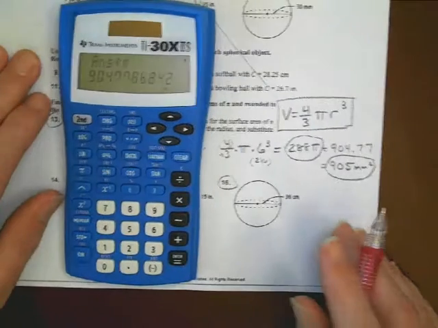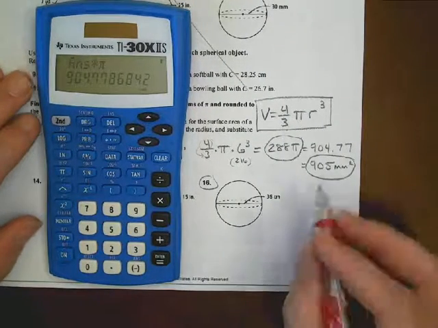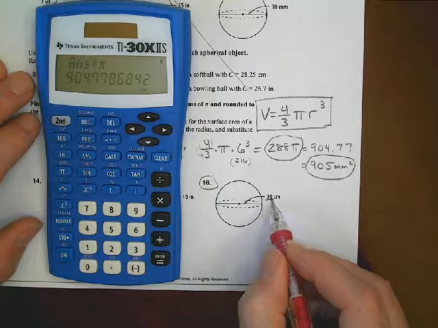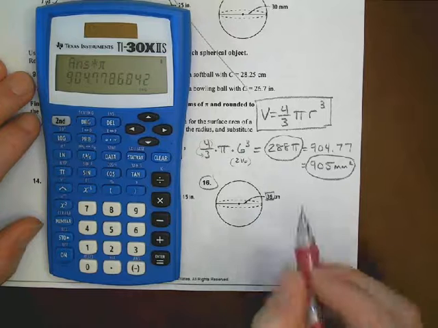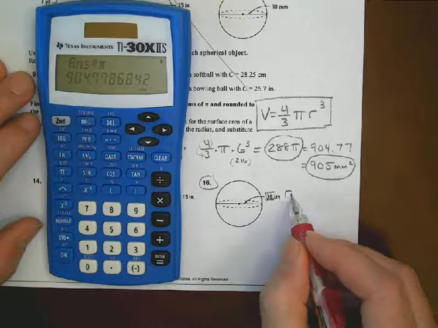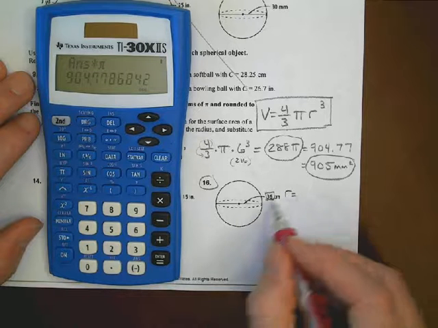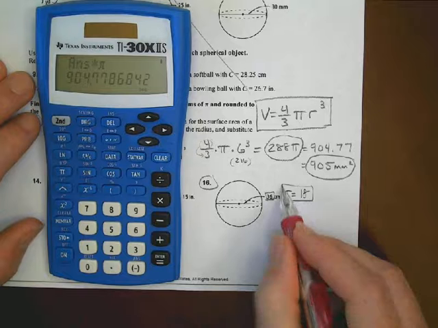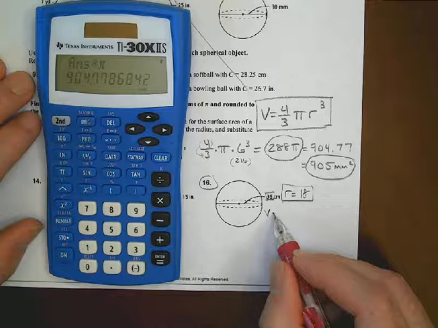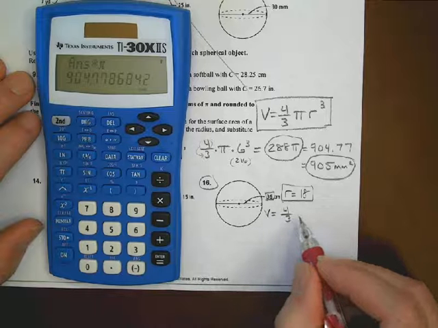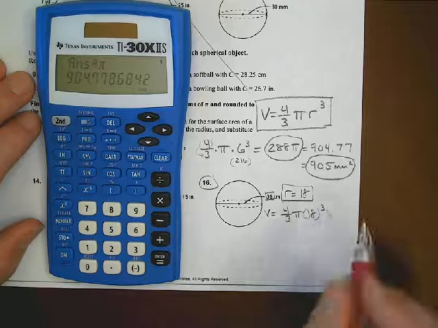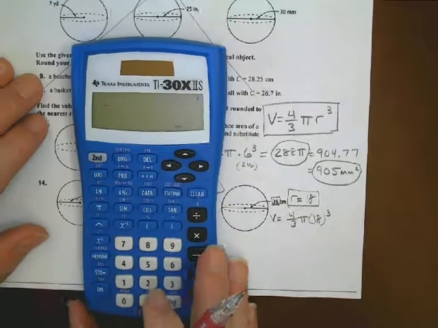Let's take a look at number 16 next. 16. Same formula, except I just wanted to look at this one because it gave you a diameter this time, not a radius. Remember, diameter, it's a radius and another radius together to make a diameter. So the radius is actually going to be equal to half of that. 36 divided by 2 is 18. So make sure you pay attention to your pictures to know what you're working with. Now I can go back and use my formula, and volume is going to equal 4/3 pi times the radius cubed.